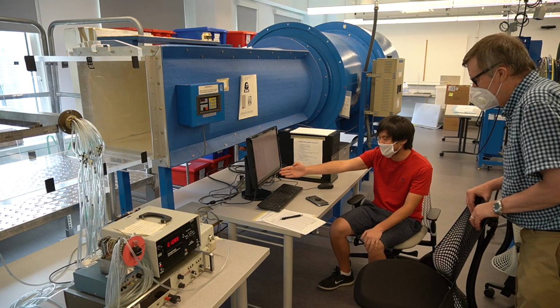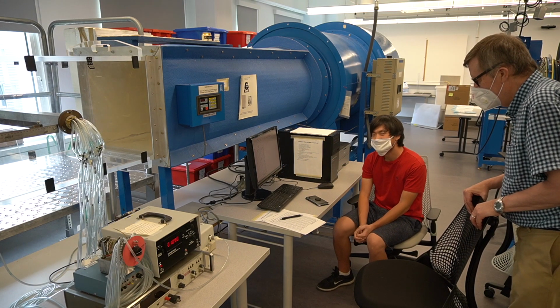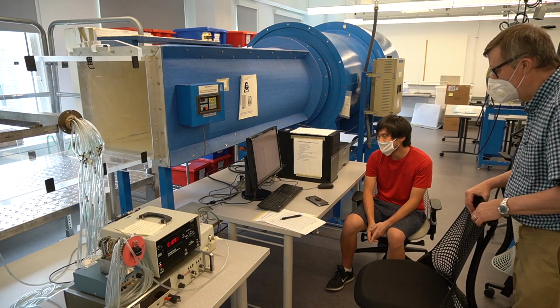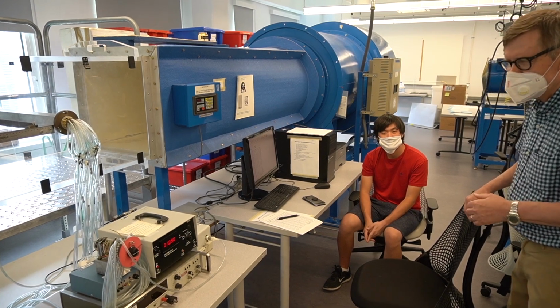Yeah, look at this drag coefficient. It's negative. It says minus 0.09. Oh no, negative drag.